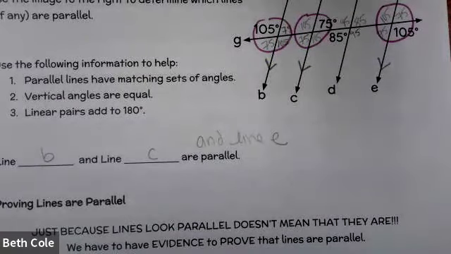You have to remember the pictures are not to scale. Whether they look parallel or not, you can't just kind of tell by that. You have to look at the actual math that's in there. So you're looking for the ones that match up.